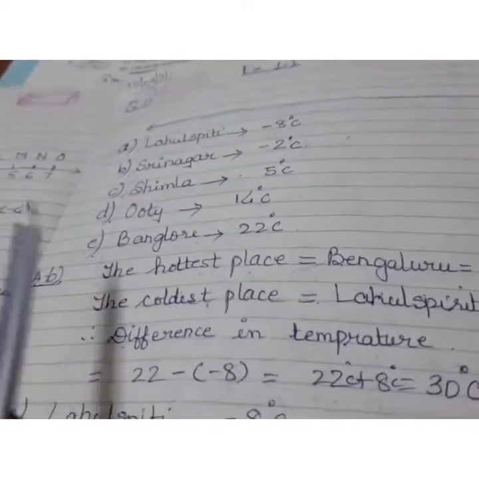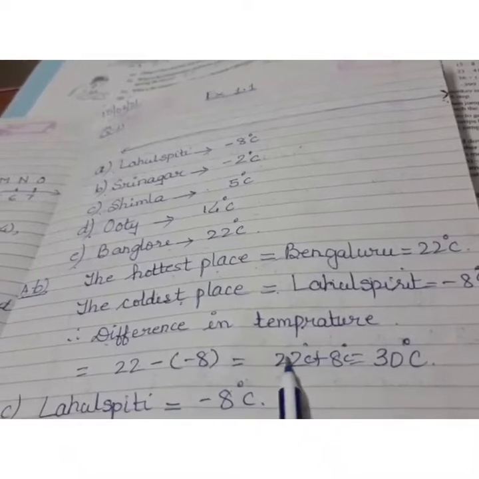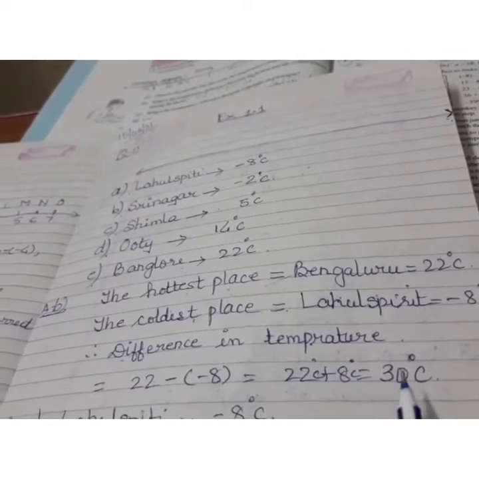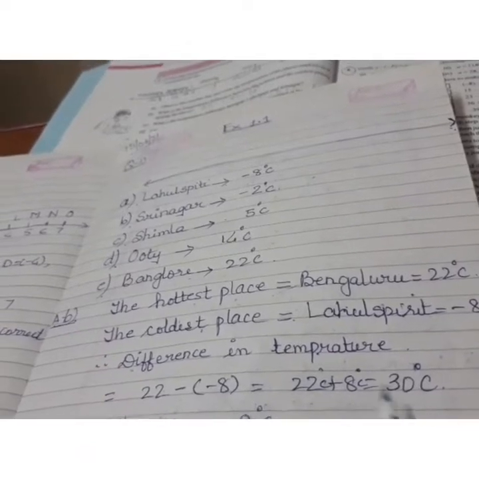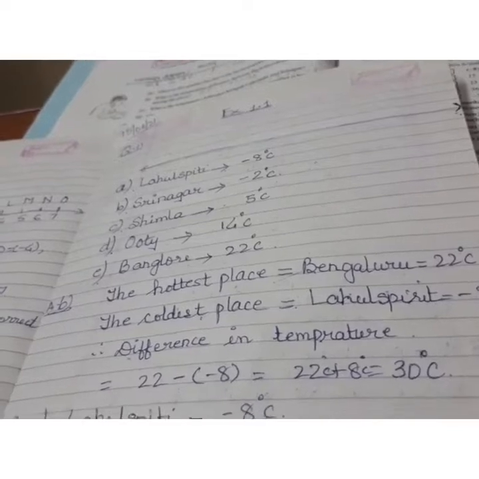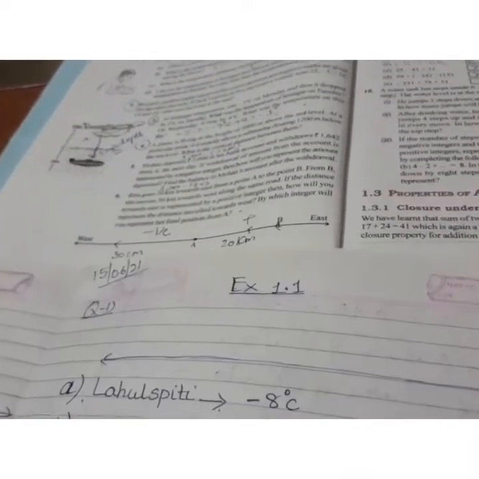Bangalore has a temperature of 22 degrees and Lahaul and Spiti has -8. So the difference in the temperature is 22 minus -8 degrees. That is, the difference is 30 degrees centigrade. Minus minus becomes plus, so 30 degrees centigrade is the difference in the temperature. Now the next question. Now we'll see the next question.